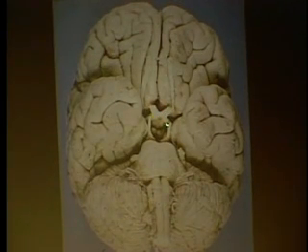Now, as we come down, this was nerve 1, nerve 2. What nerve is this? It's a big one. Oculomotor. Does the oculomotor innervate the superior oblique eye muscle? No. Is it purely sensory? Does it originate in the diencephalon?